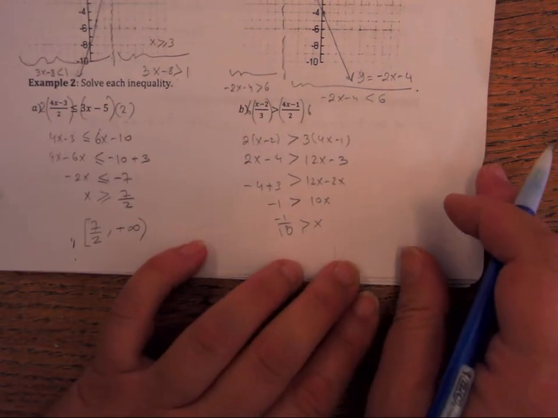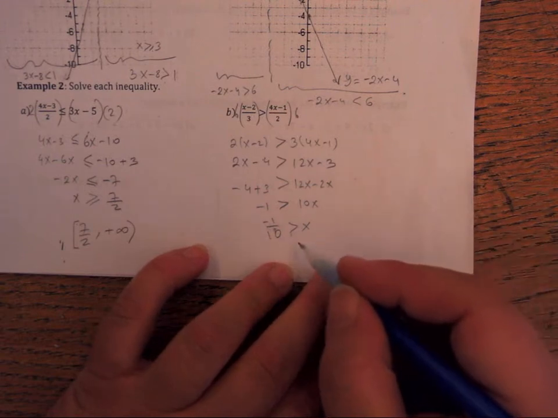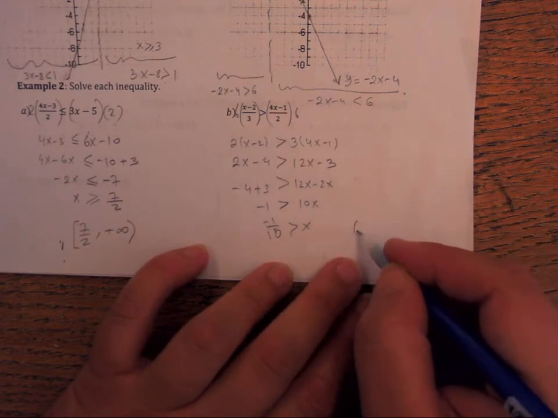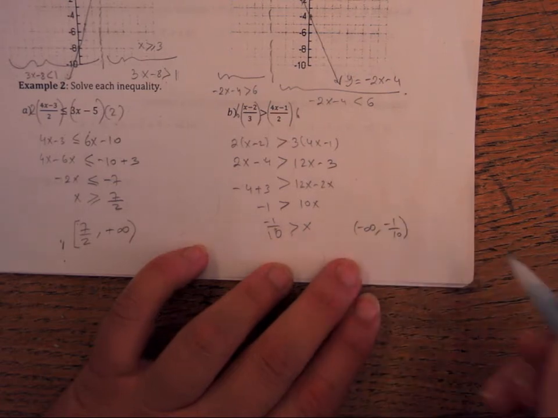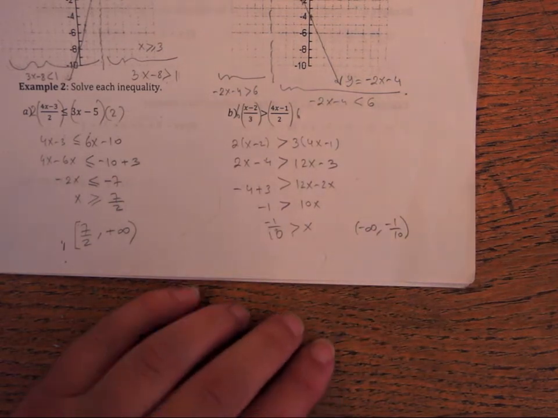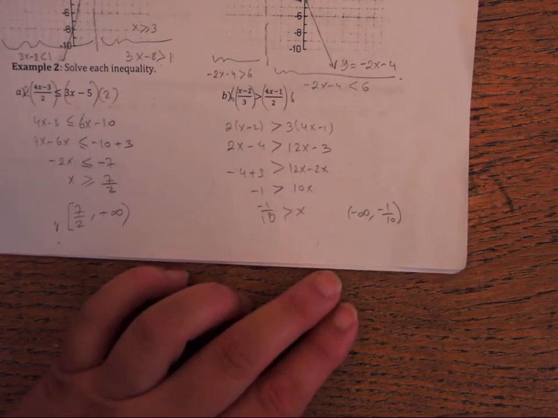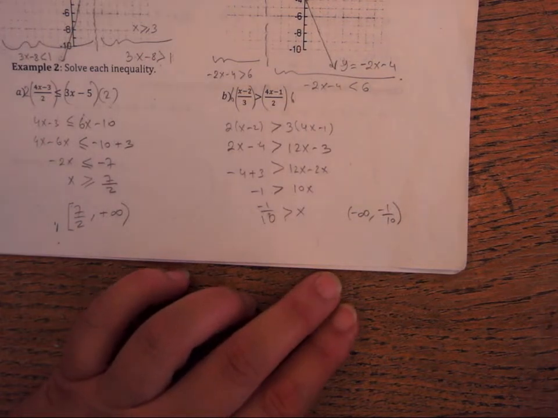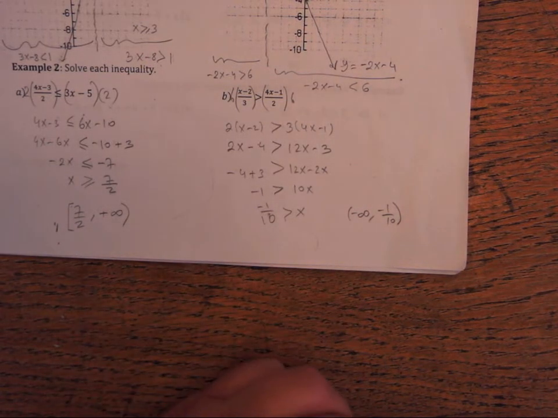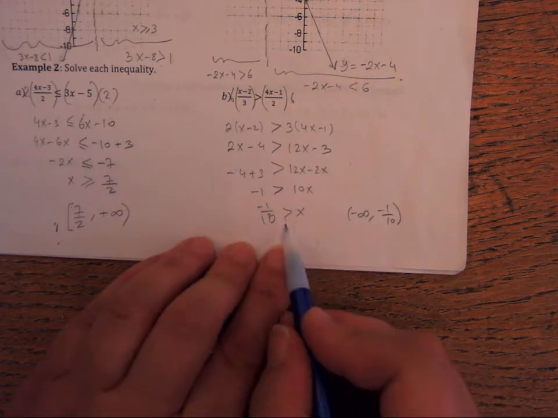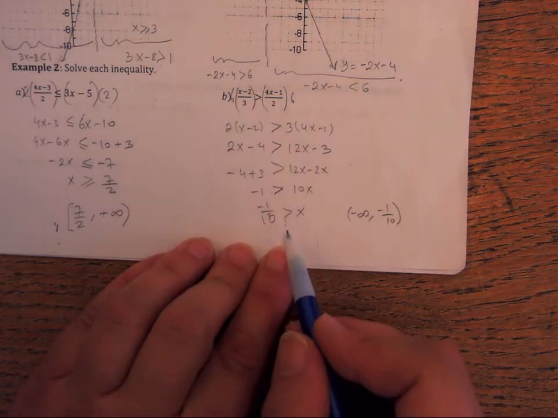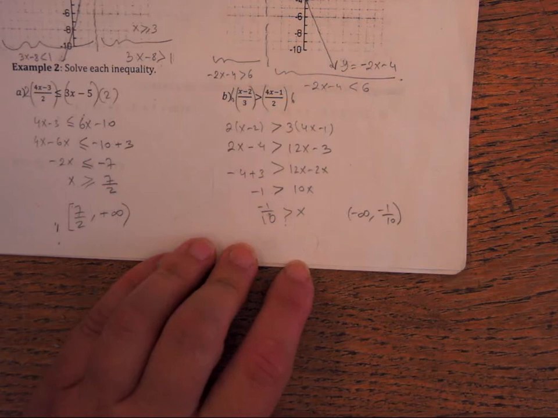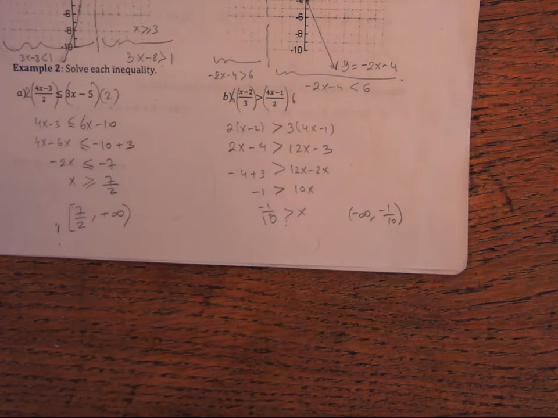So if you want to use the interval notation, x less than negative 1 over 10, so it goes to negative infinity. So from negative infinity to negative 1 over 10. And negative 1 over 10 is not included, so you use a round bracket here. Yes? Why is it from negative infinity to negative 1 over 10? Because x is less than negative 1 over 10. Any number less than negative 1 over 10, so it goes down to negative infinity. But we always use the smaller number first when writing the interval notation. Okay?